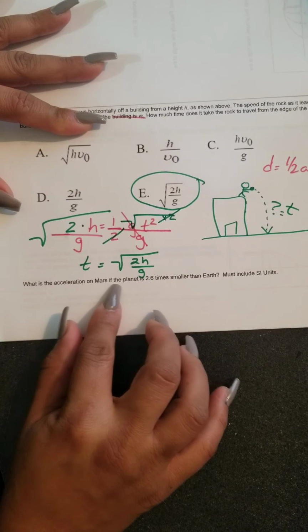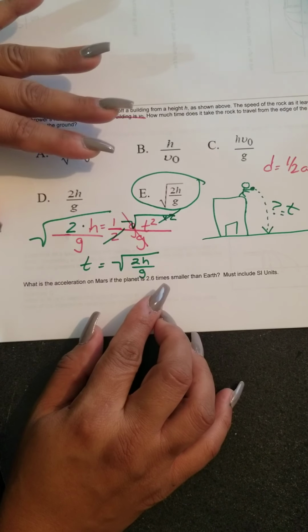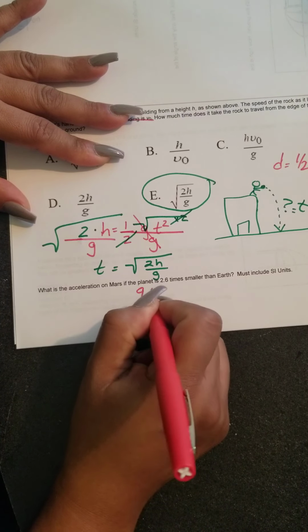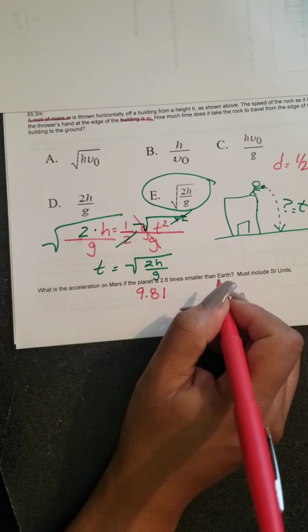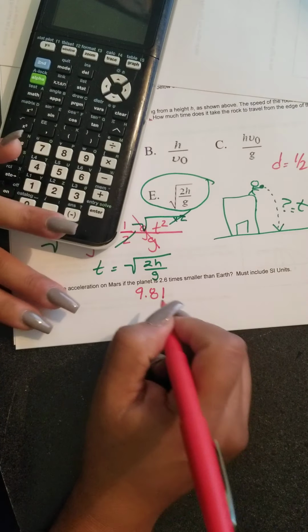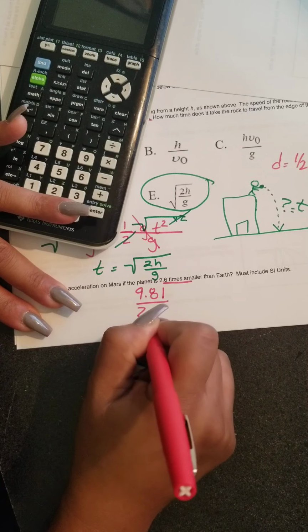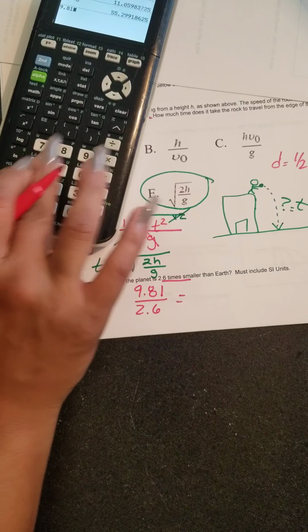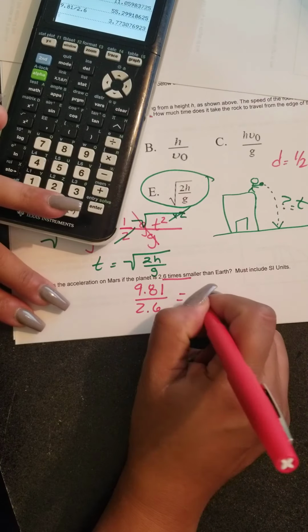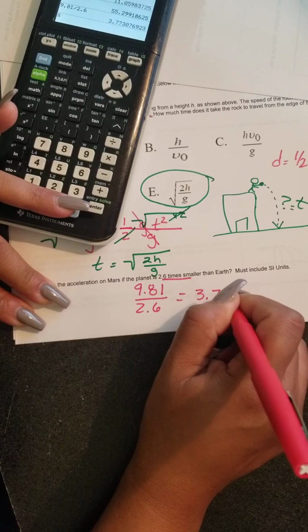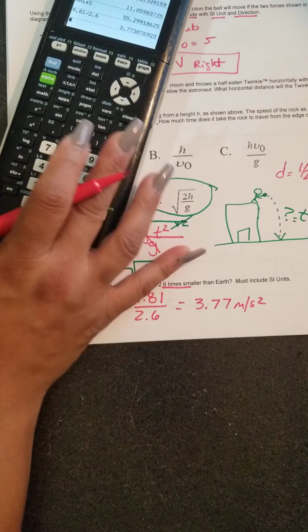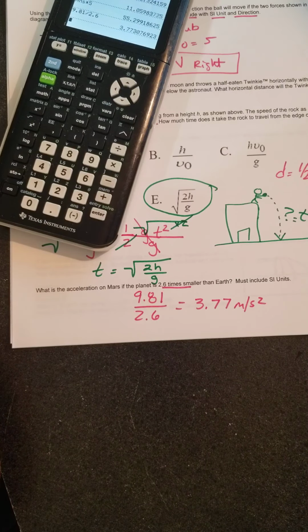What is the acceleration on Mars if the planet is 2.6 times smaller than Earth? Well, Earth is negative 9.81, and Mars is 2.6 times smaller, so I'm going to divide by 2.6. That gives 3.77 meters per second squared. And that's how I found that answer.